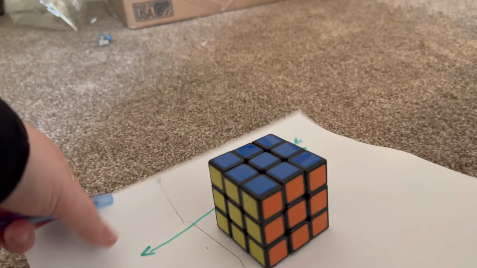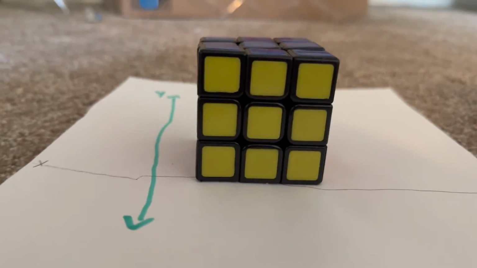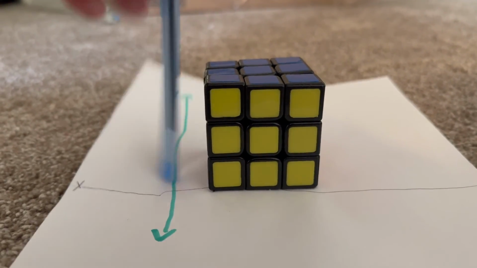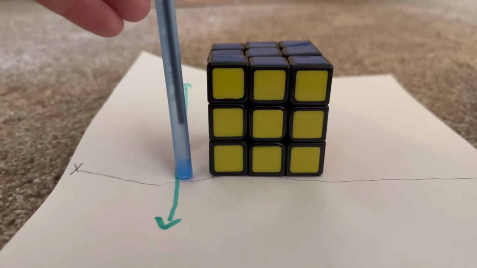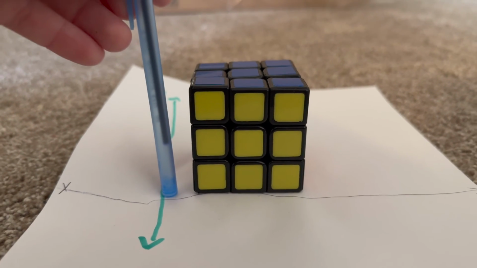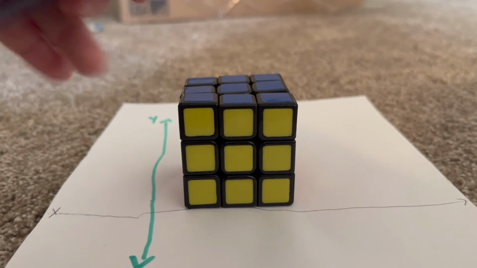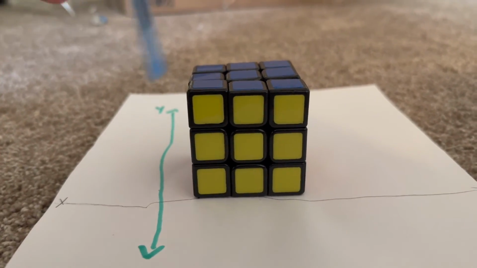Now, if I were to rotate this again and put it right here, we could see the front view, which is represented by the yellow face of the Rubik's Cube. And the front plane, or the front view, is showing the XZ plane as indicated by the blue pen and this black horizontal line representing the x-axis.